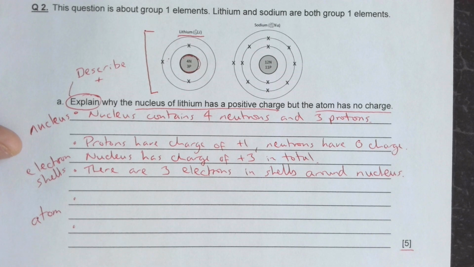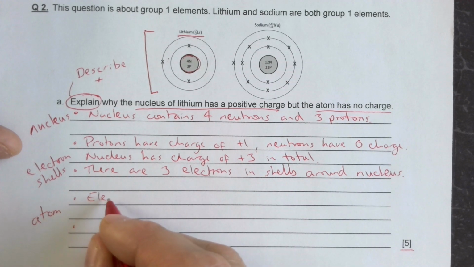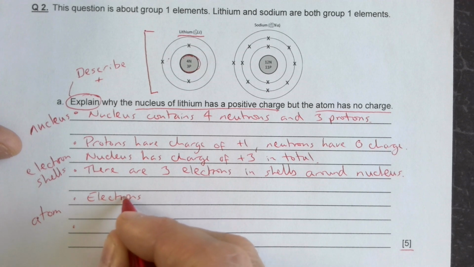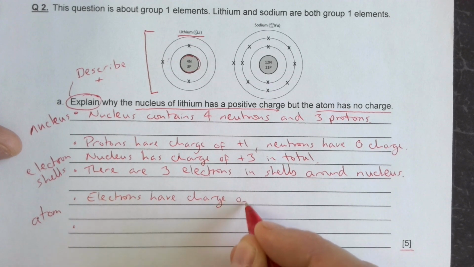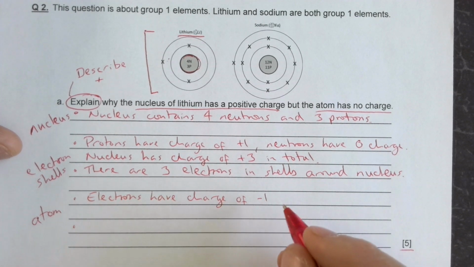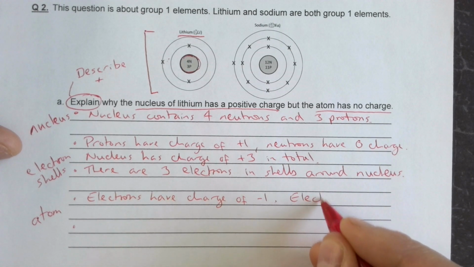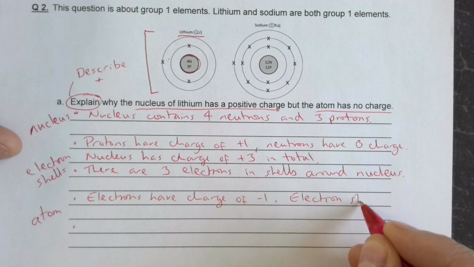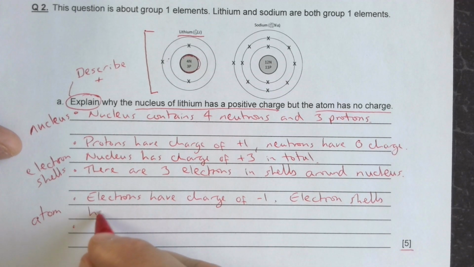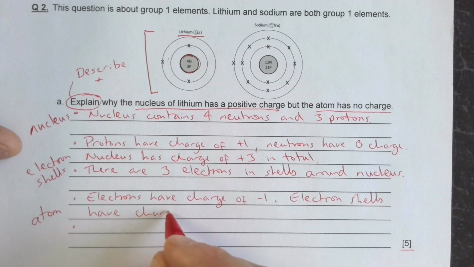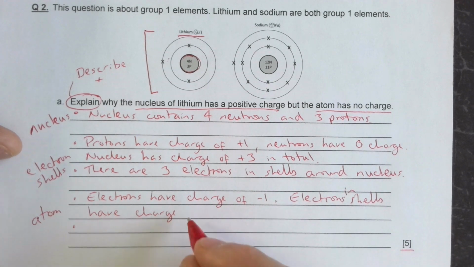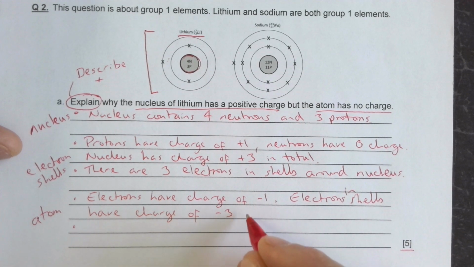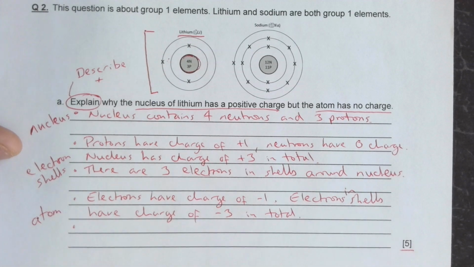So here's my describe part. Electrons have a charge of -1. So the electron shells, or electrons in shells, have a charge of -3 in total.